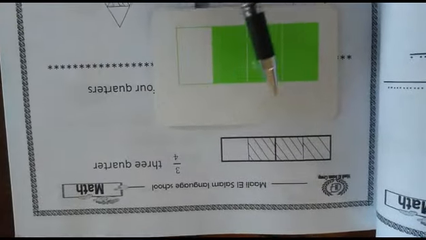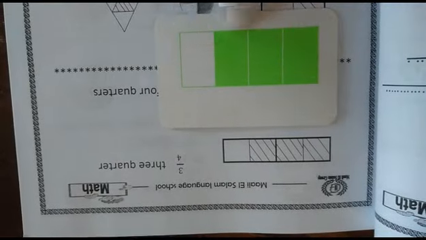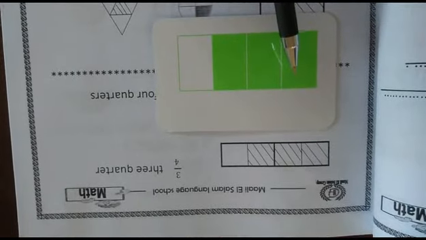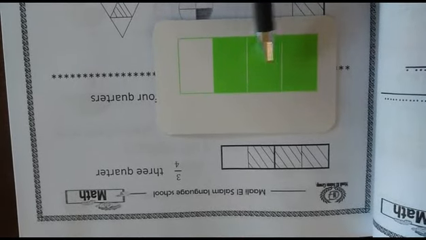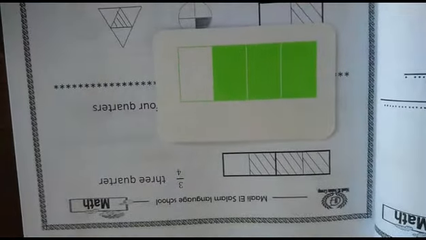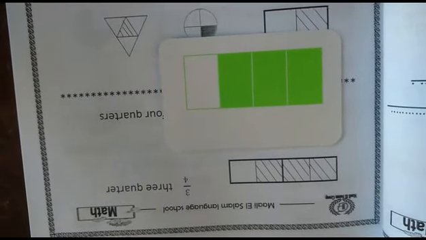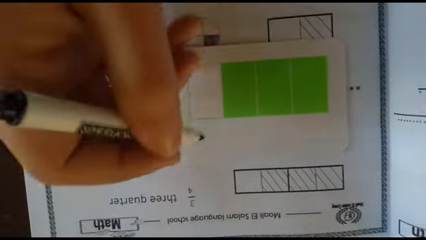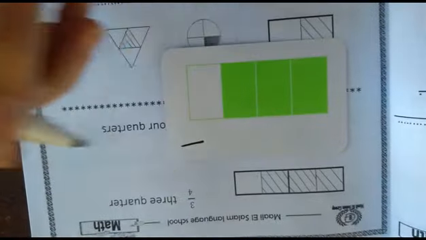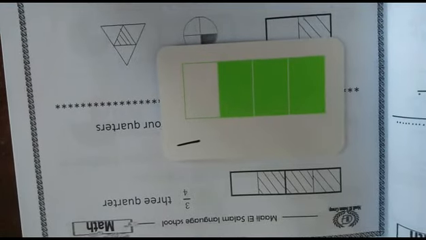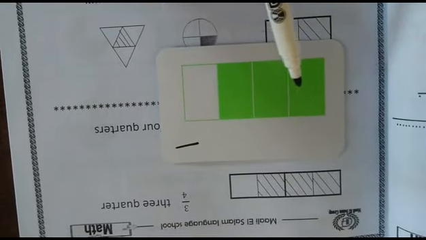Here, junior 1, I have what? Whole 1, one whole rectangle, and I divide it into how many parts? 1, 2, 3, 4. 4 equal parts. And now I want to represent the colored part by what? By a fraction. I will write the fraction line. And up I will write what? The number of colored parts. How many colored parts here? 1, 2, 3. Excellent, junior 1, 3.